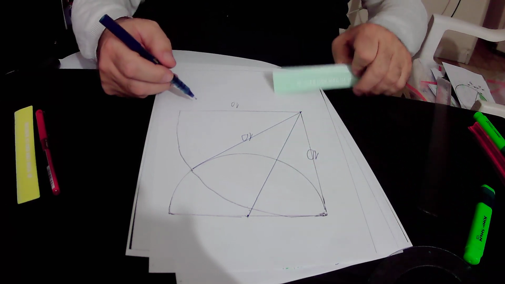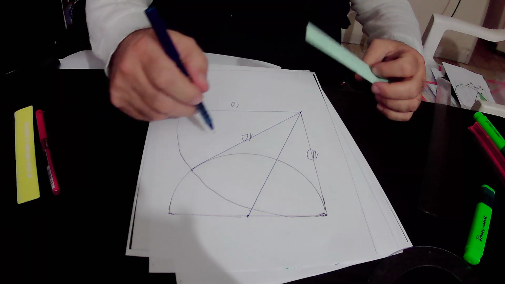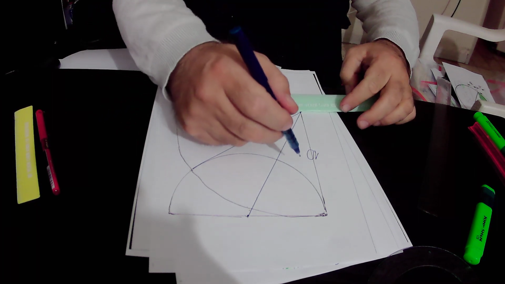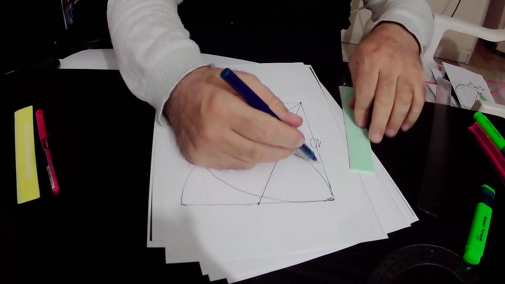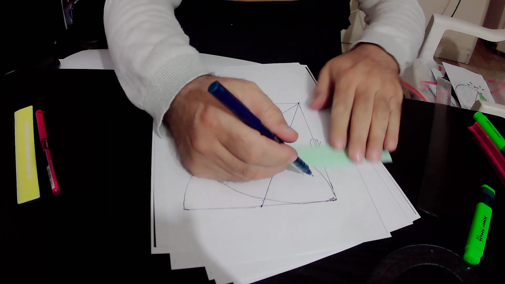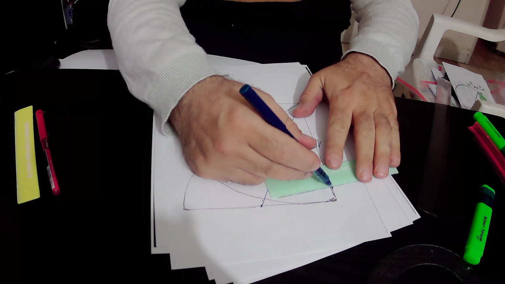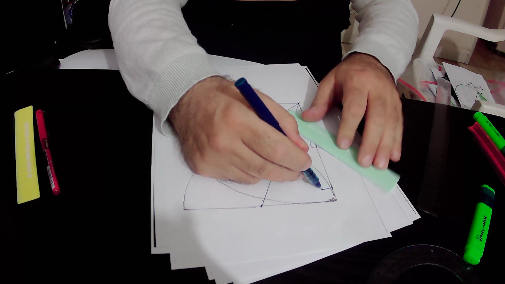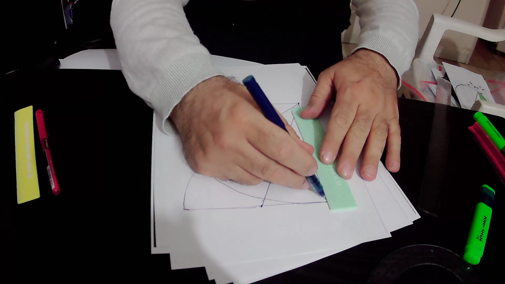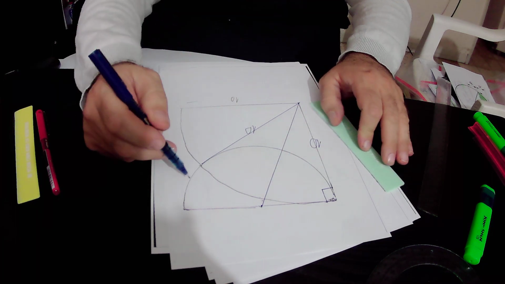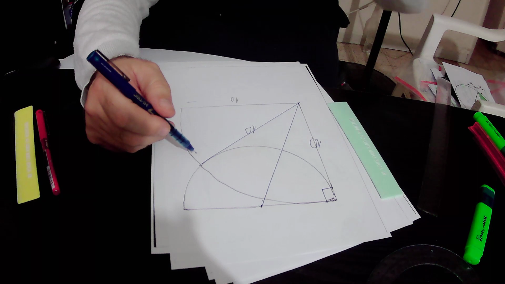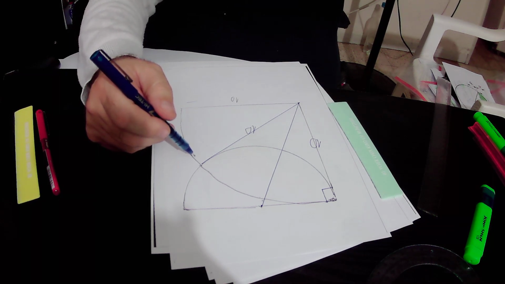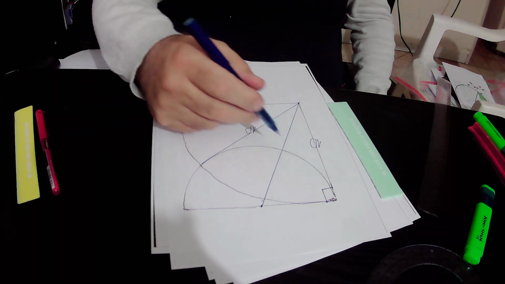Because this is a quarter circle, this angle equals 90 degrees. Here actually the semicircle is perpendicular to the quarter circle. Therefore we have here 90 degrees.